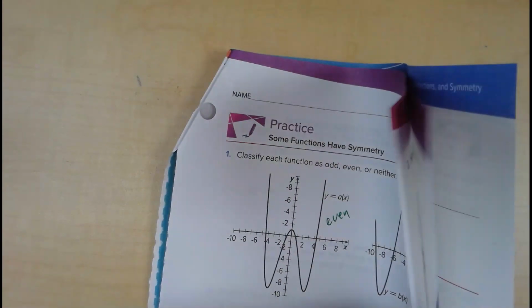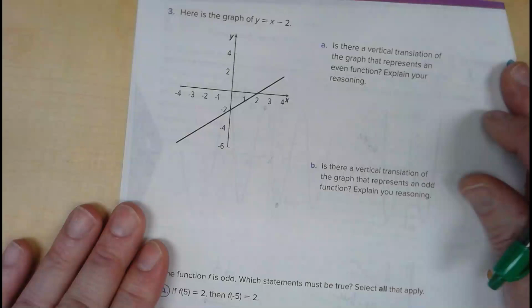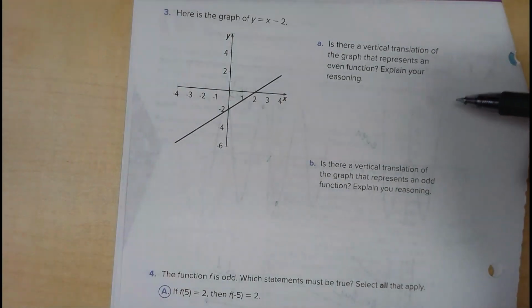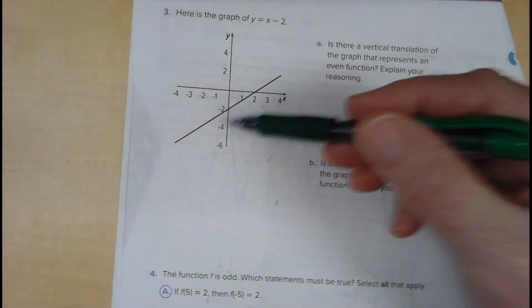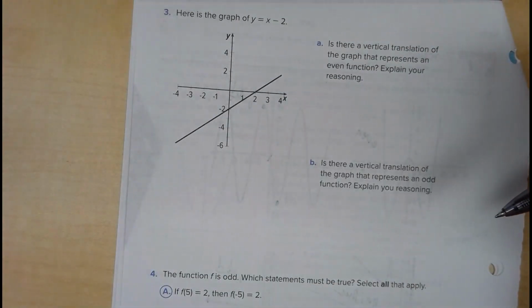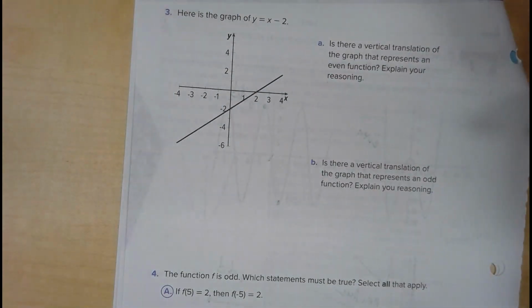The next page. So this is -2, so it moved down 2 spaces, or did it move to the right 2 spaces? You could argue it either way. So you can talk about that.